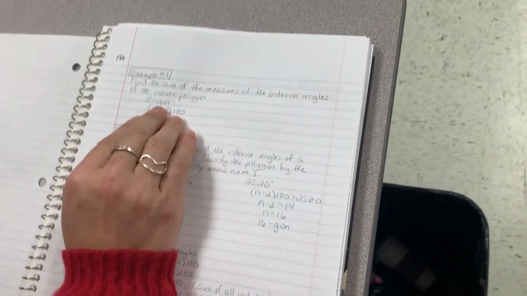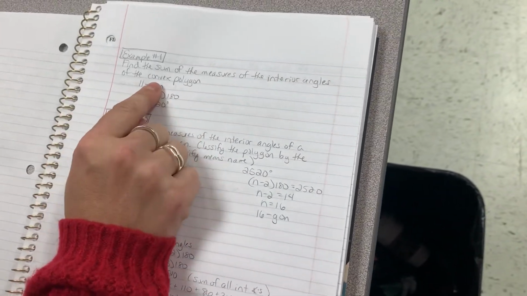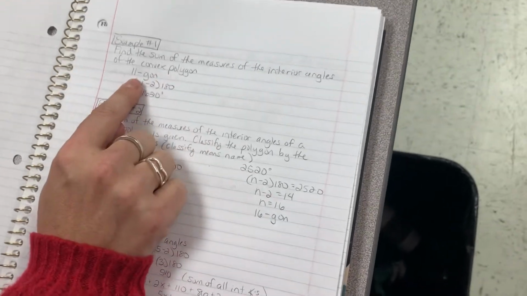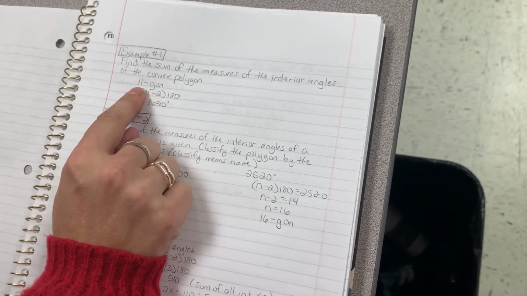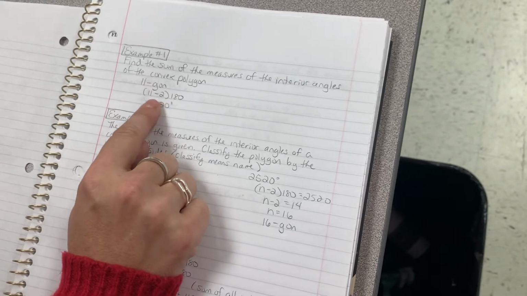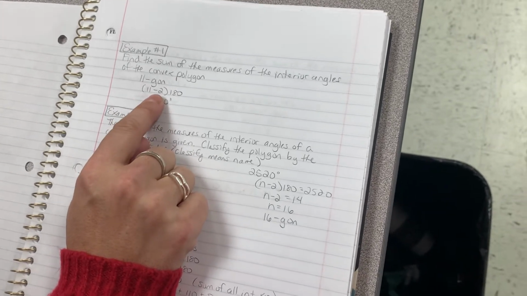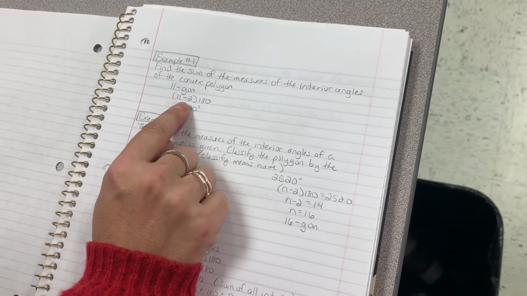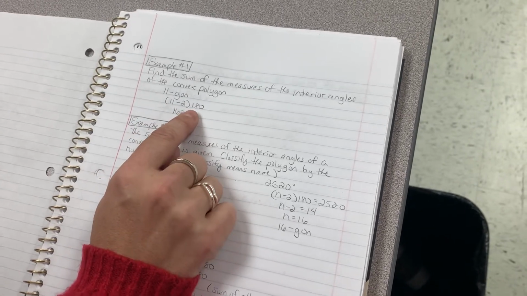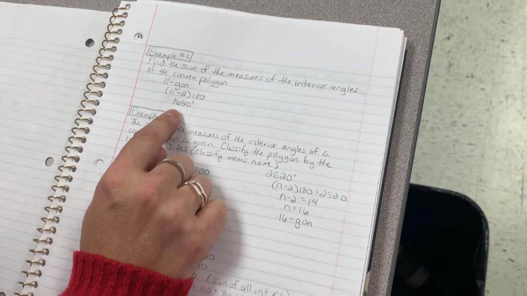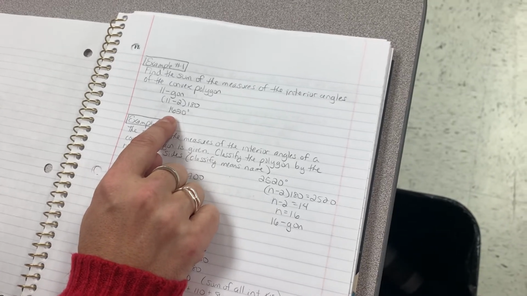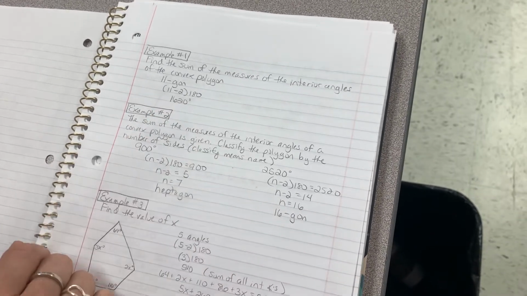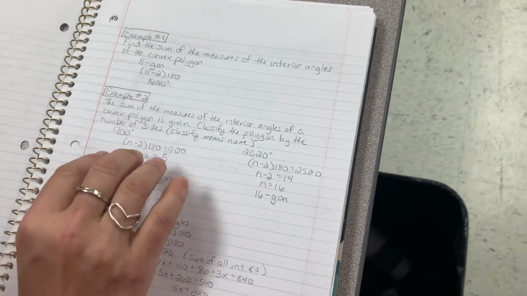First example, find the sum of the measures of the interior angles of a convex polygon. So this is an 11-gon, so this is an 11-sided polygon. We're plugging it into our formula. Remember, it's n minus 2 times 180. The number of sides is 11. 11 minus 2 gives me 9. 9 times 180, the sum of all the inside angles is 1,620 degrees. Pretty simple example.